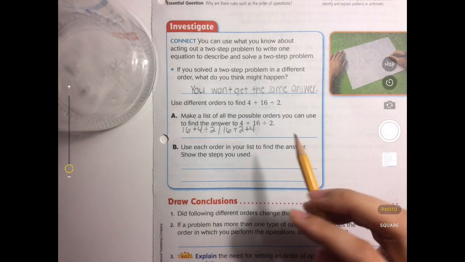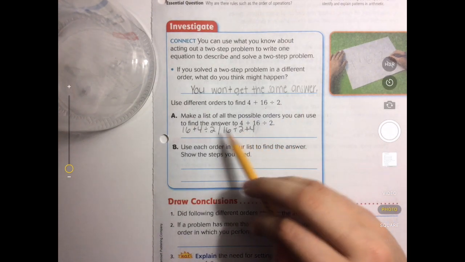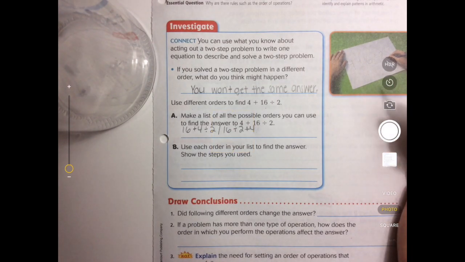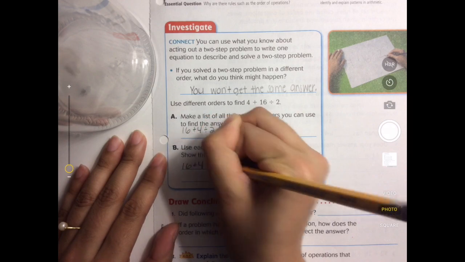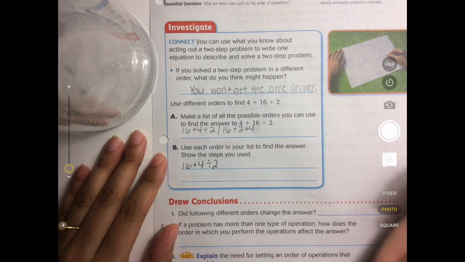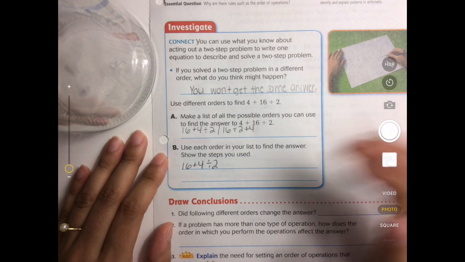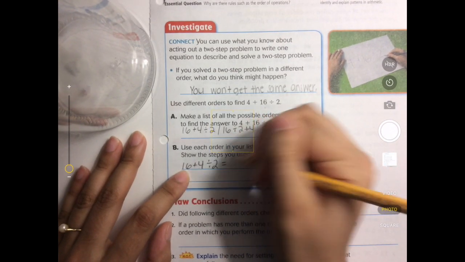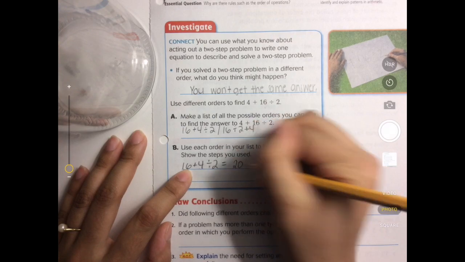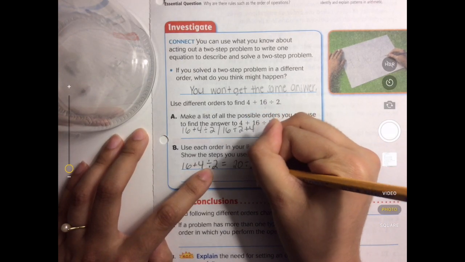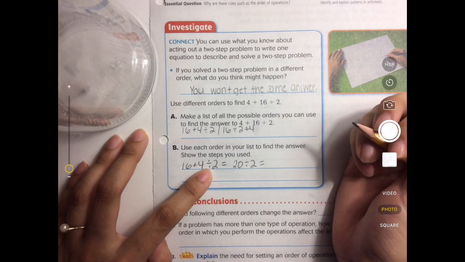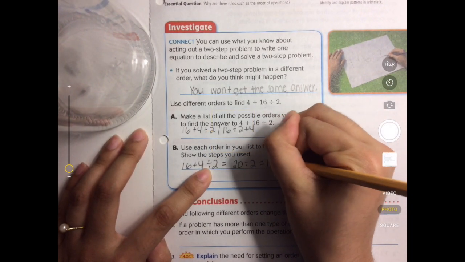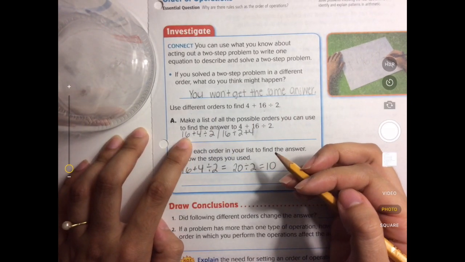Now, it's asking us to use the order that we found and find the answer. So let's use this first one. 16 plus 4 divided by 2. First, we're going to go in order, right? So 16 plus 4 equals what? 20. And we're going to divide that by 2. 20 divided by 2 equals 10. So that's our answer for this first one right here.